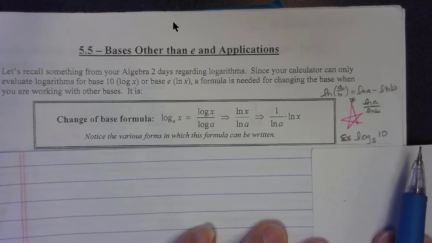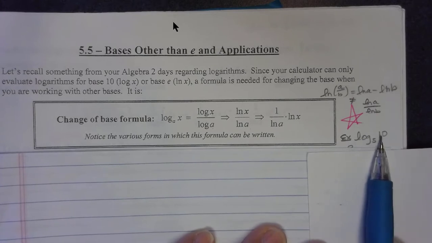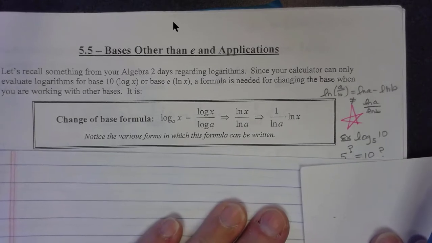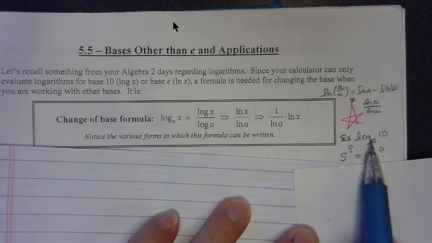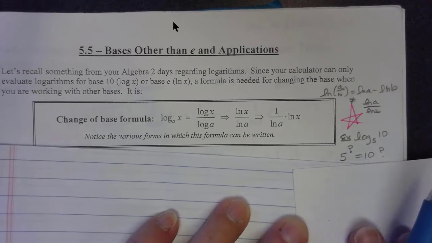So what is a way that we use this? Let's say I have log base 5 of 10. Remember, a logarithm is an exponent. That means 5 to what power is going to give me 10.